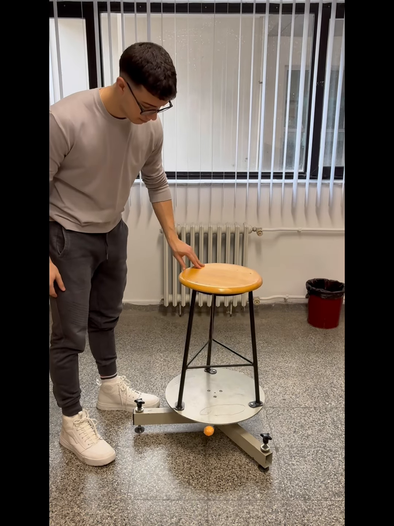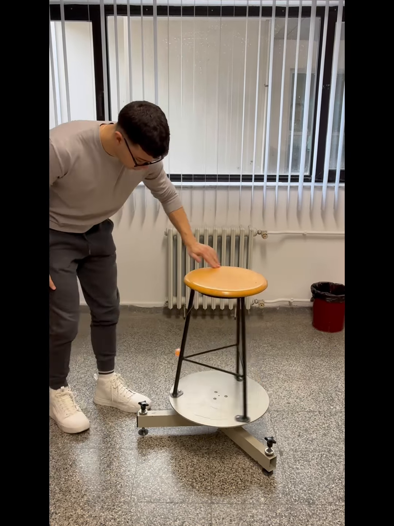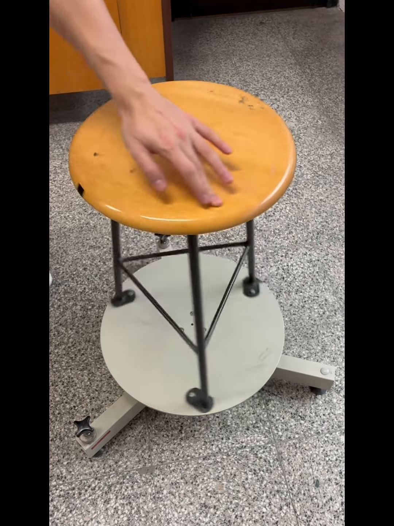For example, this mechanism rotates 13 times in approximately 13 seconds. The weight of the orange ping pong ball is 1.95 grams and the length of the rope is 30 centimeters. With this information, we can find the centripetal force.